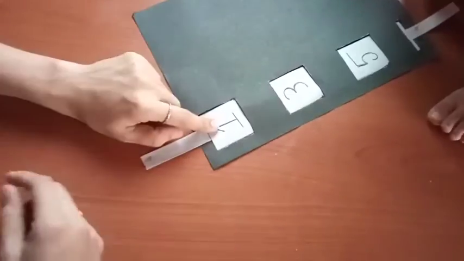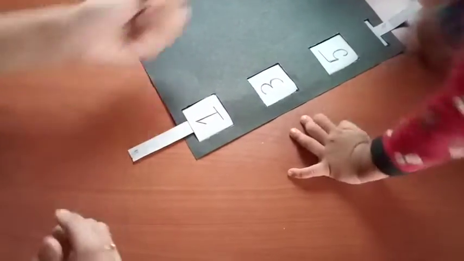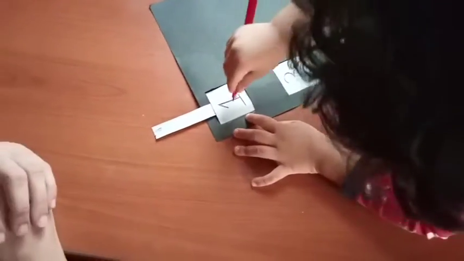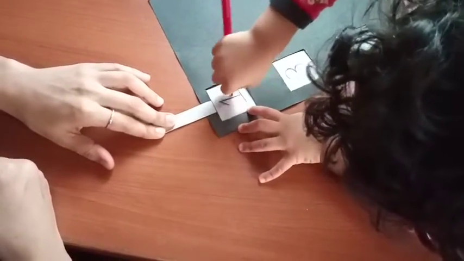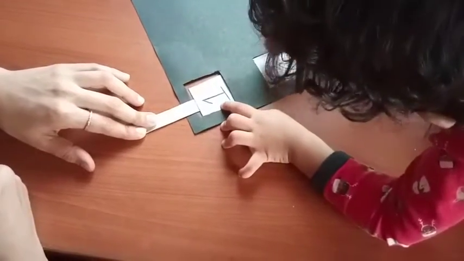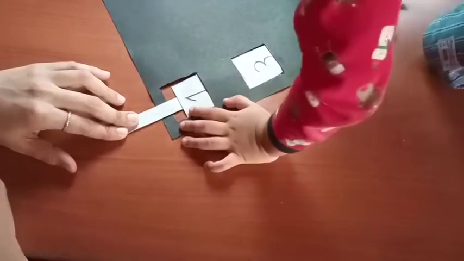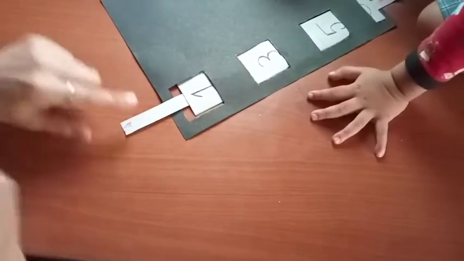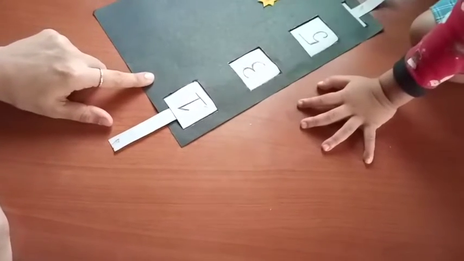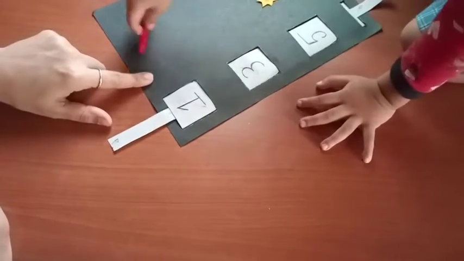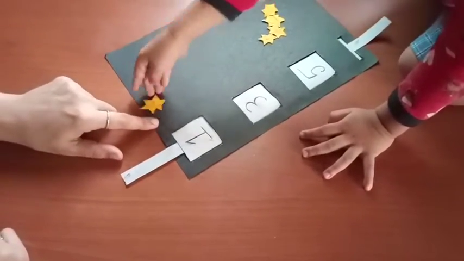Okay, we'll play a game. You know what number this is, right? What number is this? 1. Very good. Now keep one star there. Draw it there. Keep one star. How many stars will you keep? Keep one star here. Only one star. Draw. Keep one star. Very good.